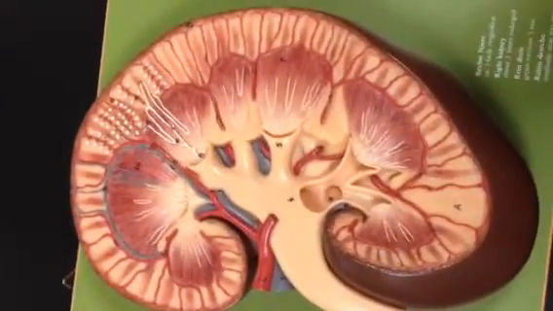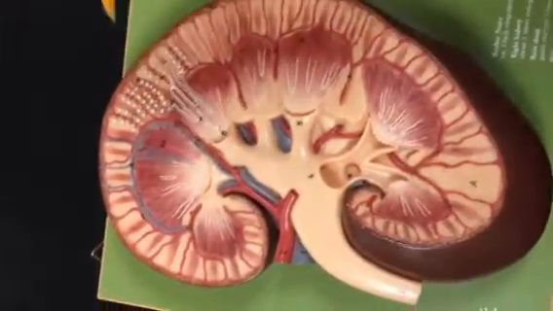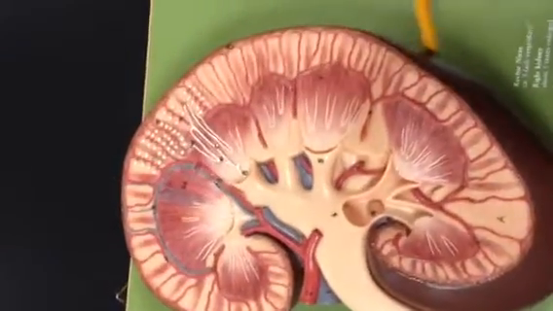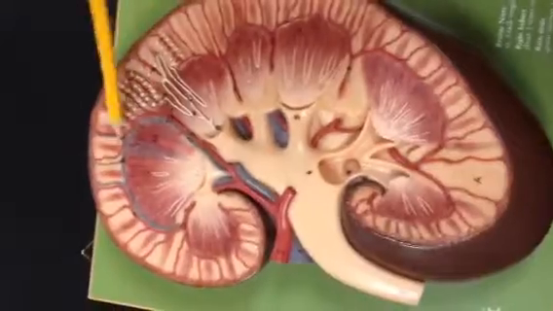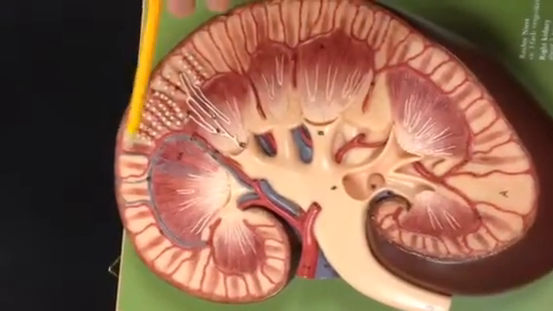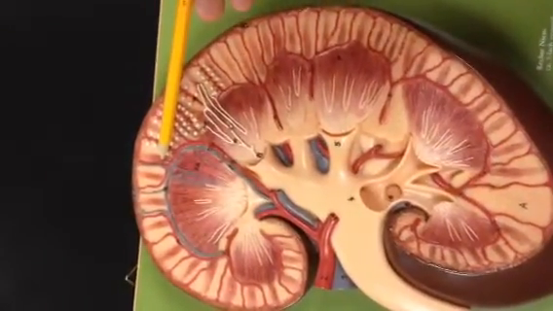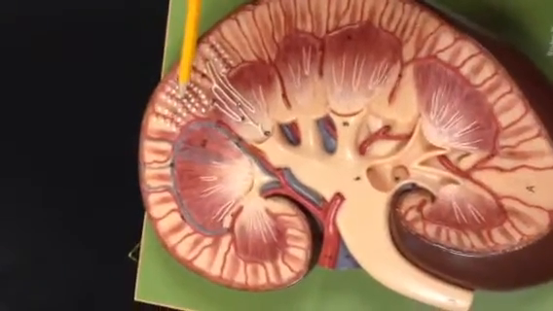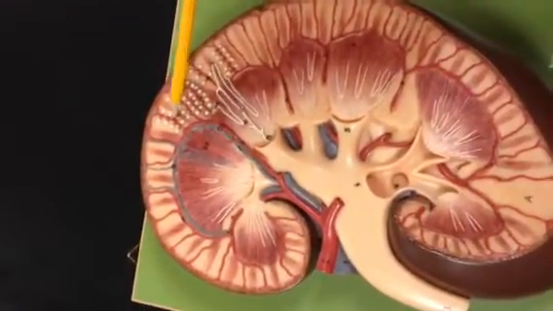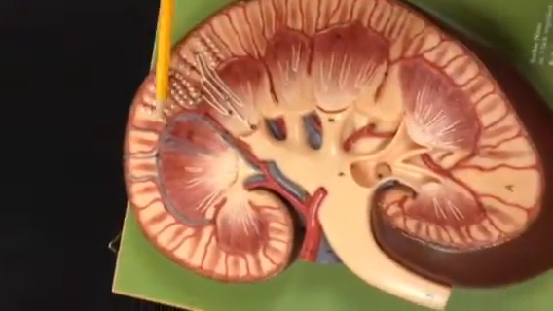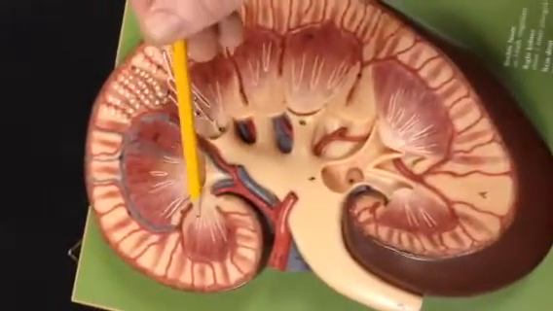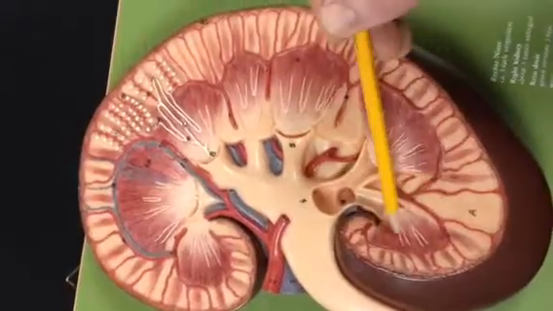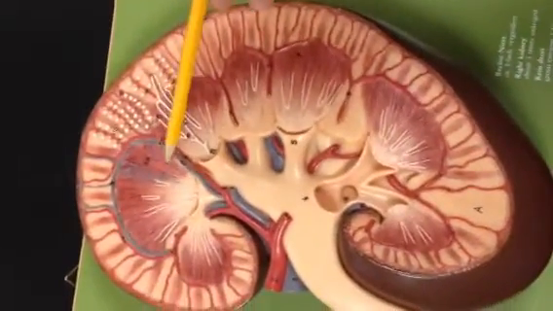Okay, so let's take a look at the structure of the kidney. Remember, the kidney has a capsule of collagen fibers, mainly collagen fibers, going around it. The outer part of the kidney is referred to as the cortex, and that's where the renal corpuscle is. So filtration will be taking place in the renal corpuscle in the cortex. And then you have the inner medulla, which is arranged into pyramids.